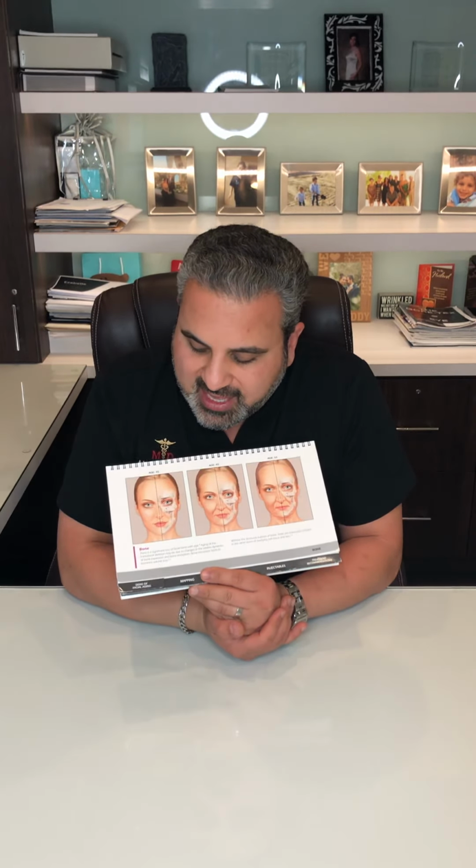Last but not least, we get into how the bone breaks down as we age, and that also leads to the sagging of the skin. Well, we can't replace bone, so we encourage a healthy diet, vitamin D supplementation and calcium supplementation, and by adding that facial volume with dermal fillers or the volumizers, we can kind of enhance the bone structure as well.